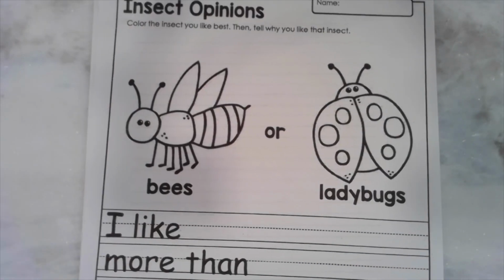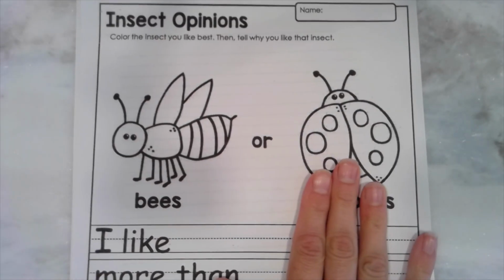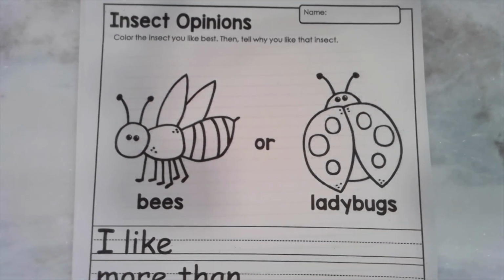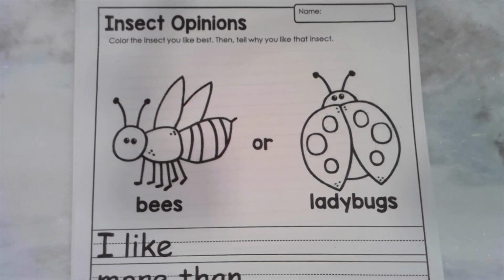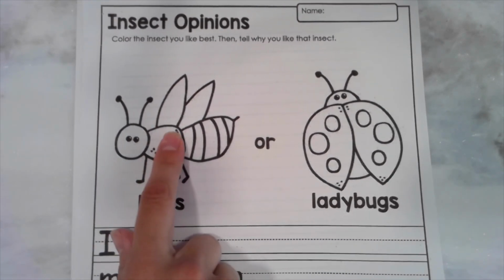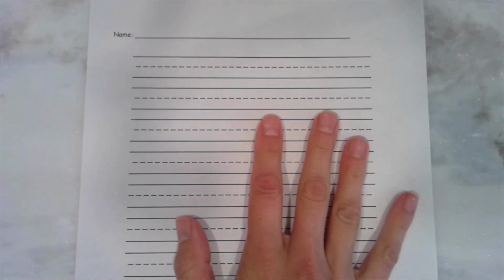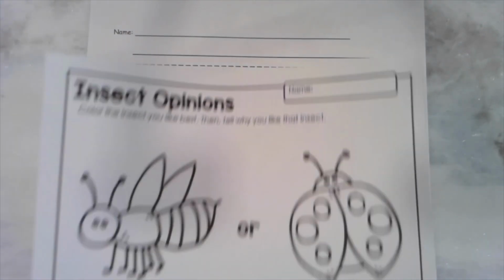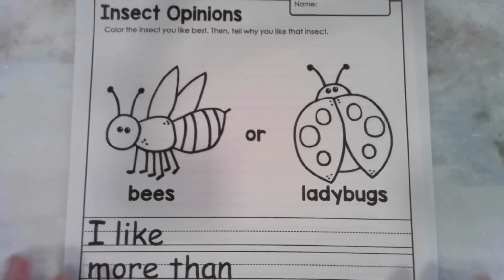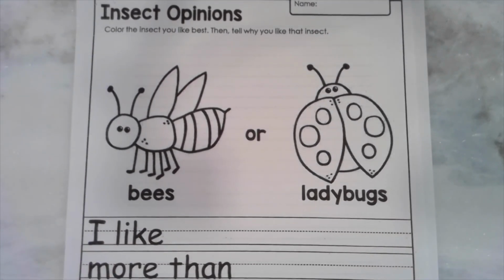So I have that. I have my paper that I printed out, or that Mrs. Wiggin and Mrs. O'Reilly gave me. And I chose this one. Remember, I'm going to choose between a bee or a ladybug. And then I printed out an extra writing paper in case I need a little bit more room. You might not need more room, but today I'm going to give myself a little extra writing paper.